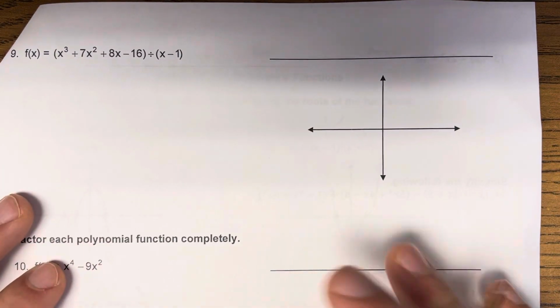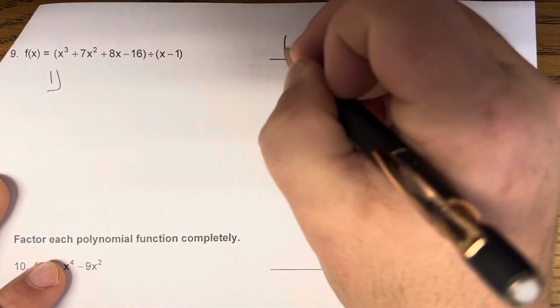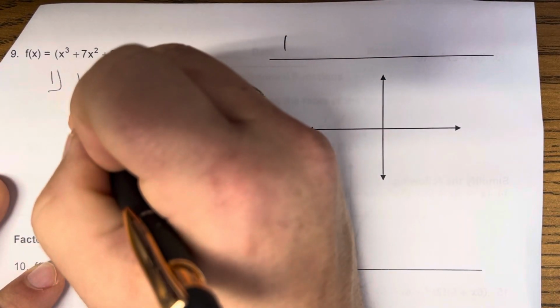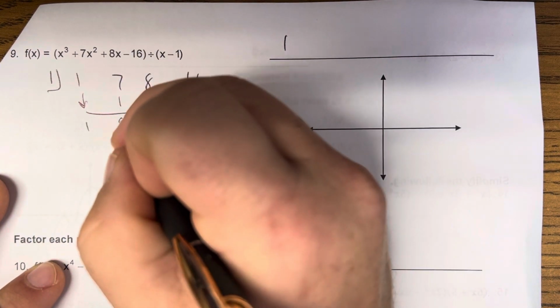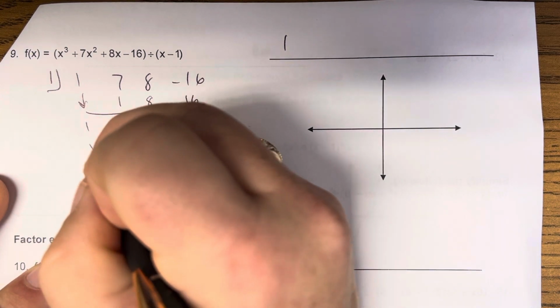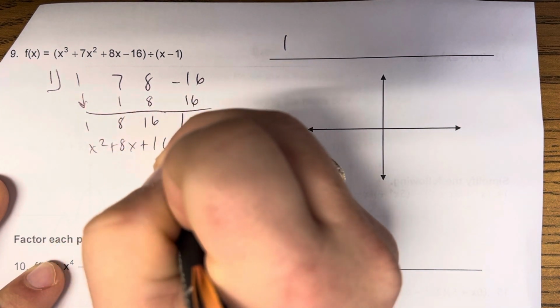We'll do the same thing. So I'll put 1 in my box. I'll go ahead and put it over here as well. 1, 7, 8, negative 16. 1, 1, 8, 8, 16, 16. x squared plus 8x plus 16.